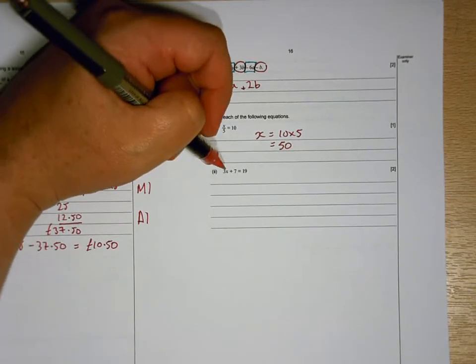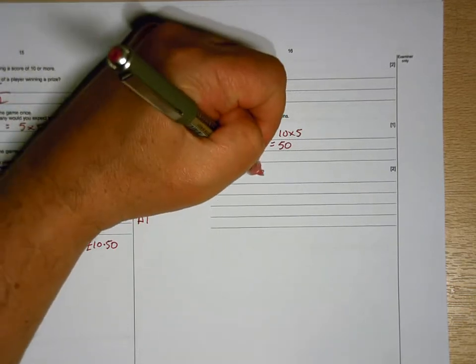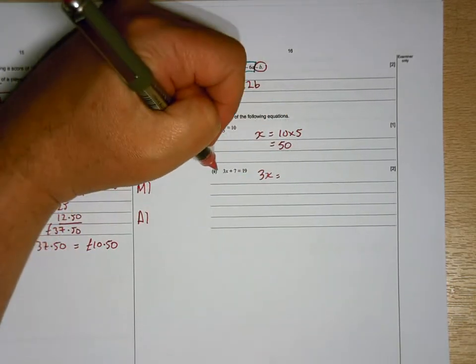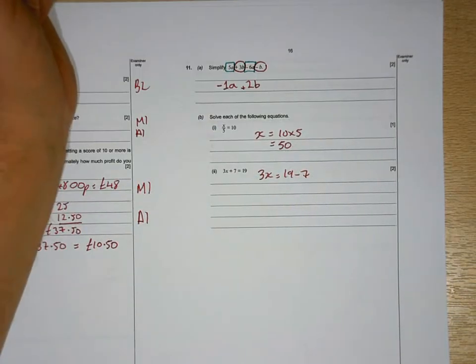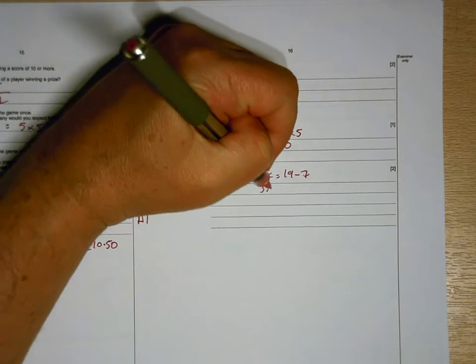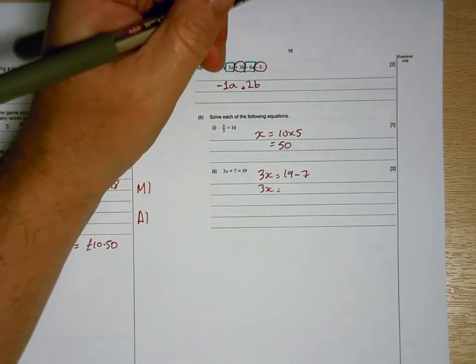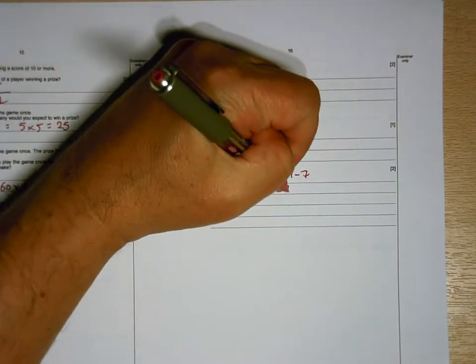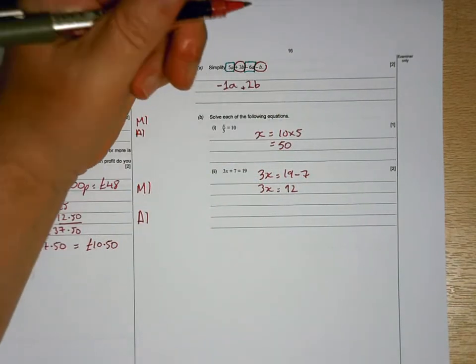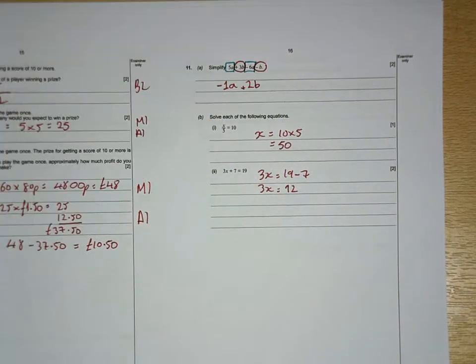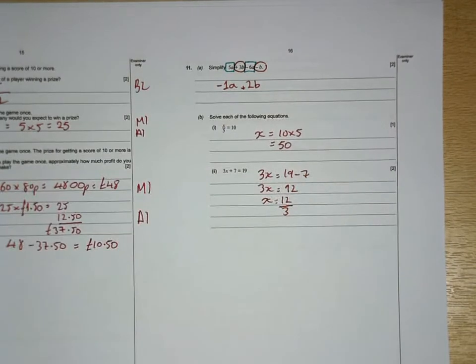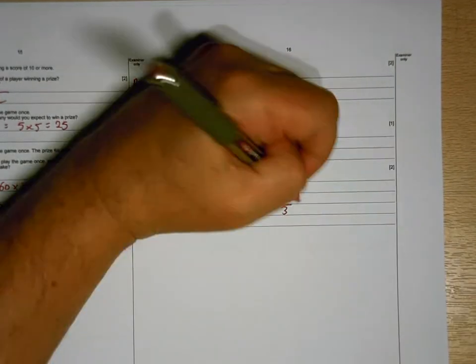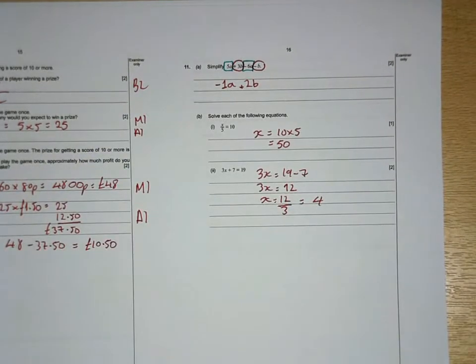For this one, first thing you deal with is the add 7. The opposite of adding 7 is taking 7 away. If you take 7 off there, you have to take it off the other side as well. So 3x is 19, take away 7, which is 12. Then you have to get rid of the 3. The 3 is joined to the x by a times, so it's a divide by 3 to undo. The opposite of times by 3 is dividing by 3, and 12 divided by 3 is 4.